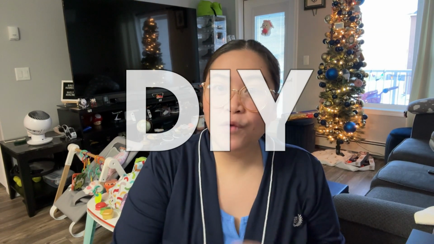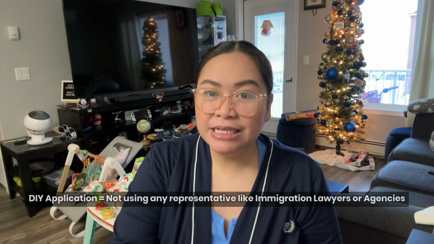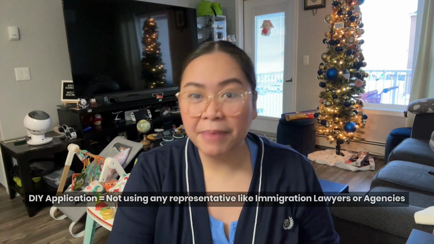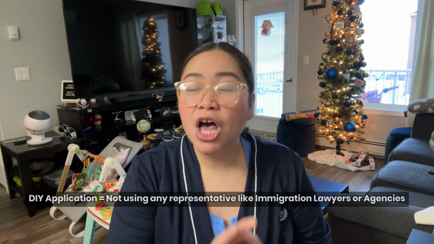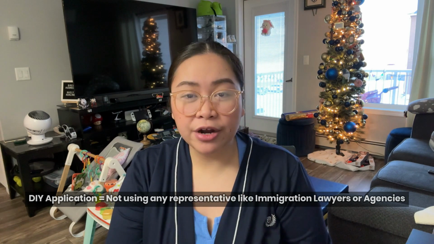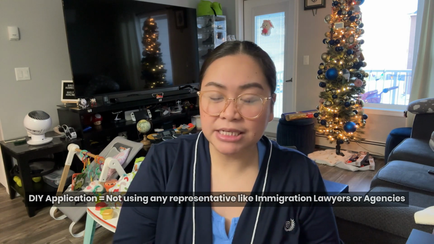I think we are all done with the list of terms used on the application process, but I have another list of terms here that are also used on the application process, but mostly these are the terms that are used on profile updates that you see on Facebook or other social media platforms when the applicants are sharing their application experience and timeline. Let's start with DIY. Of course, this means do it yourself, but this is the term used when you apply for any Canadian pathway and you do not use the services of any representative like immigration lawyers or agency representatives.